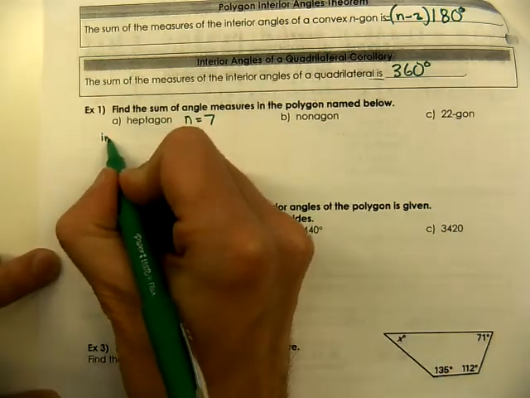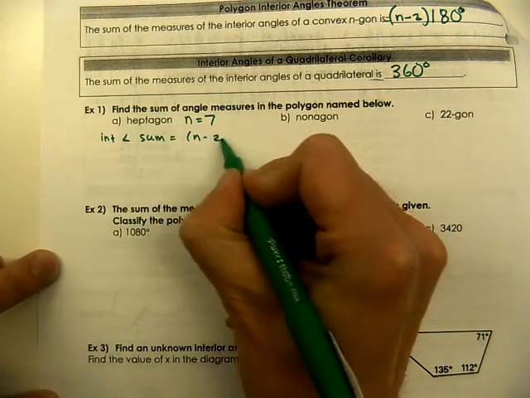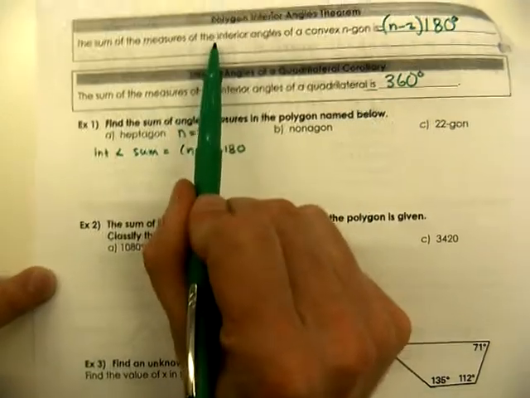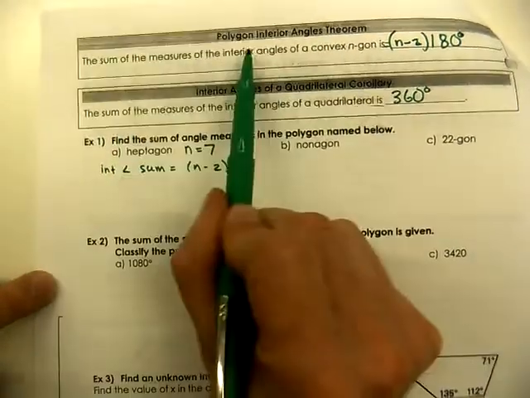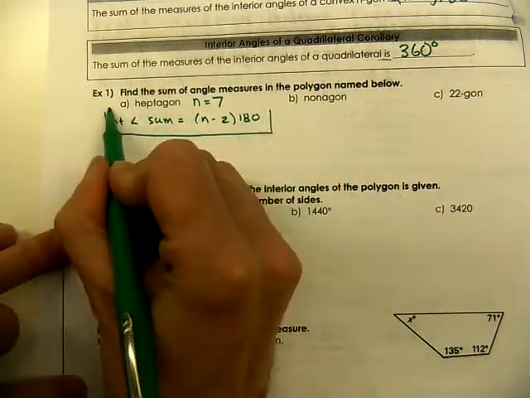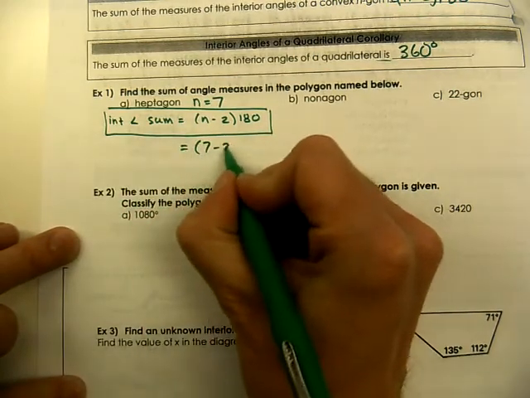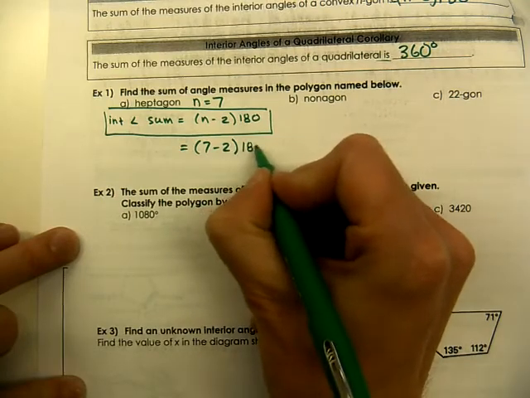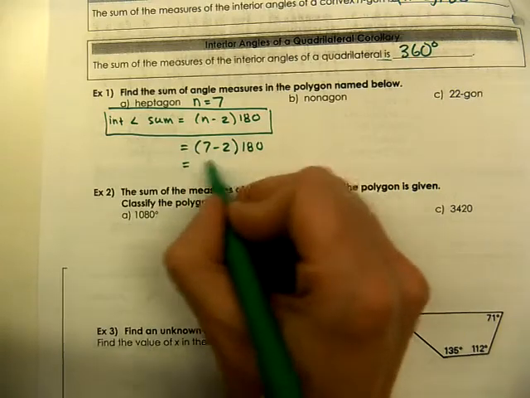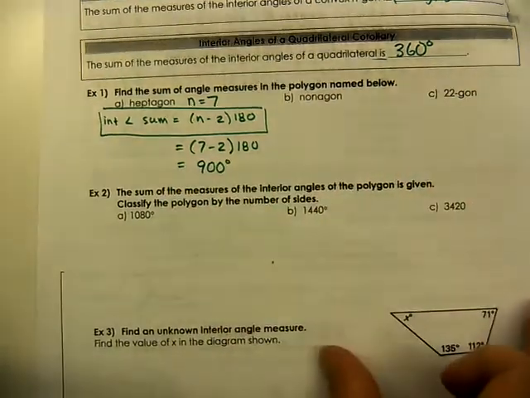So the interior angle sum is equal to n minus 2 times 180. What I'm doing is taking that information from the box above and just summarizing it slightly, condensing that down for this left-hand side. That's the formula that we're using in this section. So my interior angle sum will be found by substituting that 7 in place of n. And this is all calculator work. You just type that in, using our order of operations. So 7 minus 2 is 5, 5 times 180, and the calculator tells us the result. 900 is the total degrees.